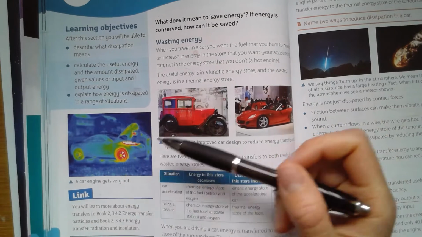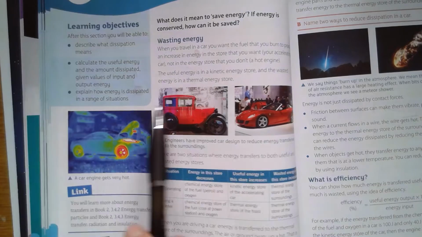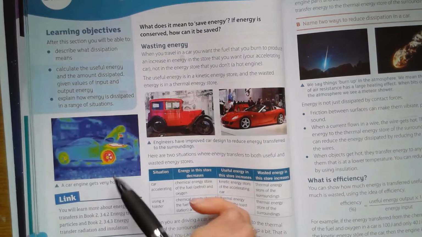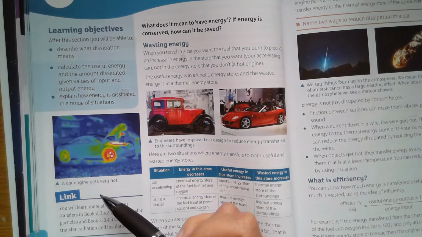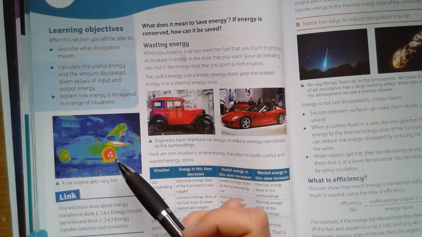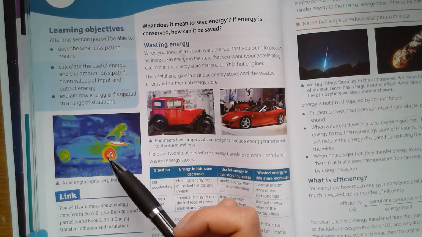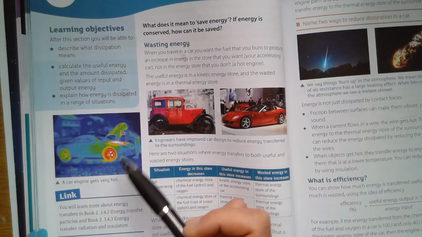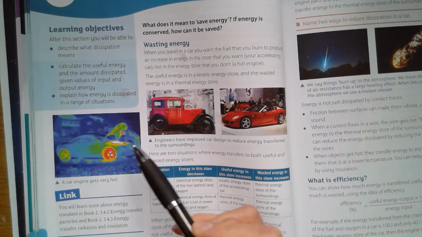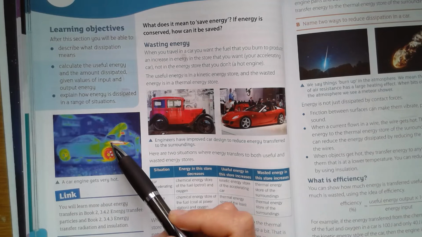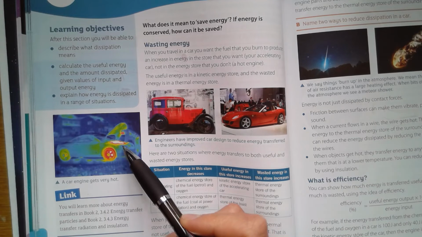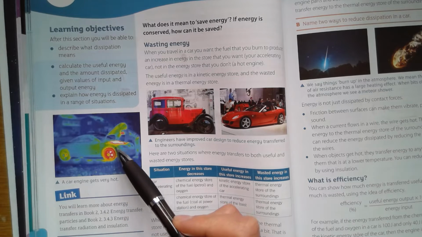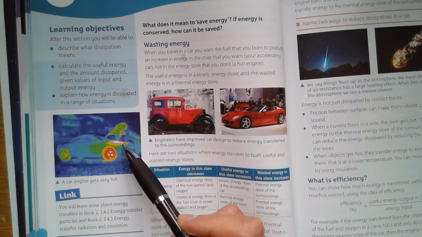So you can see this is a thermal image of a car. The blue areas and the black areas are cold, and the yellow ones are getting a bit warmer. The red areas are hot, and the very, very hottest are the white areas. So this is a car after it's been driving. You can see the engine got very, very hot, so lots of the chemical energy being transferred into thermal energy there.